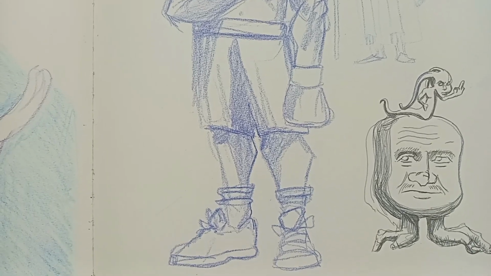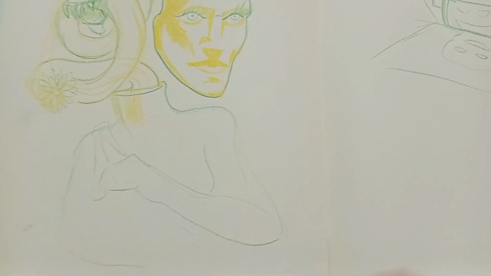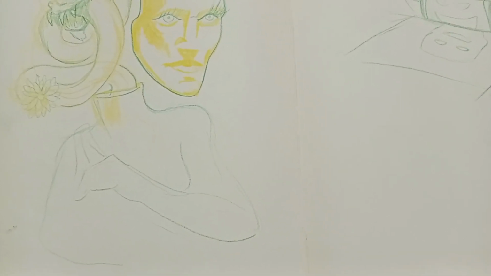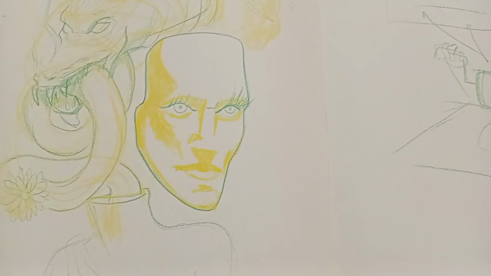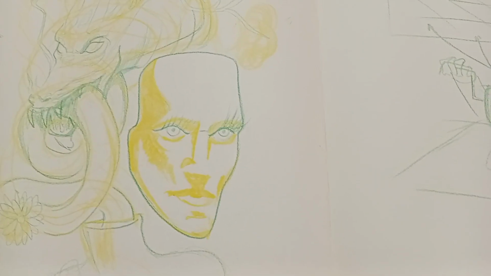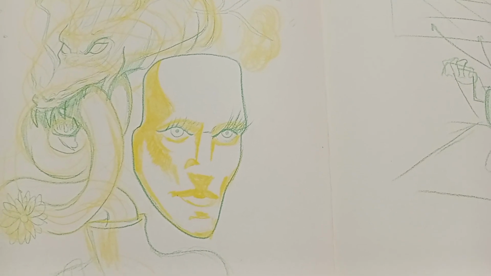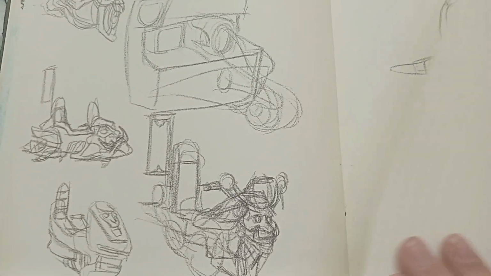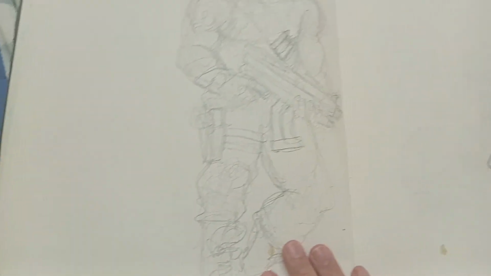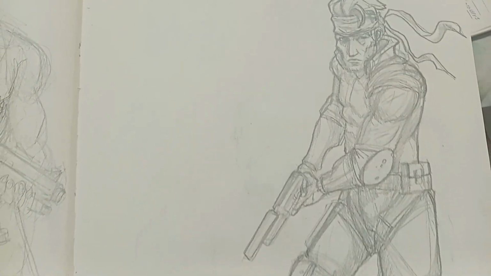So his work is really interesting because the work that he does is more about what is reality. That's really what drew me to his work to begin with. And if you look at my channel, you'll know that I love psychedelic art. I love stuff that makes you think and really makes you wonder and consider. So, oh man, this is a really good drawing of Snake over here.